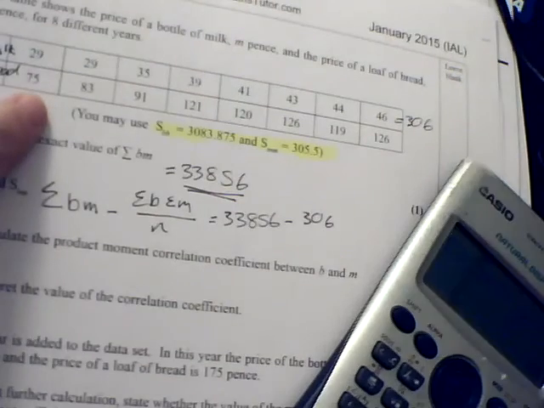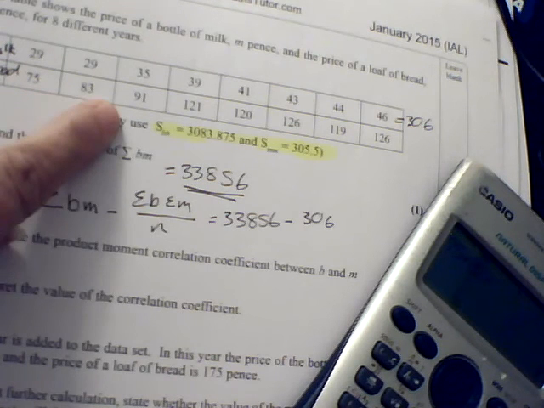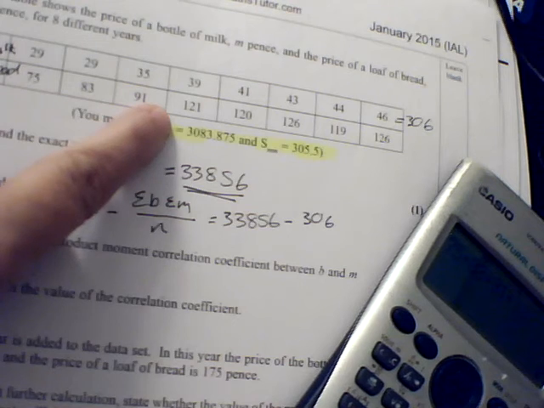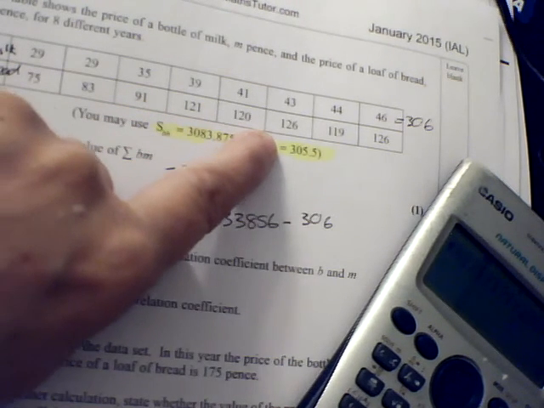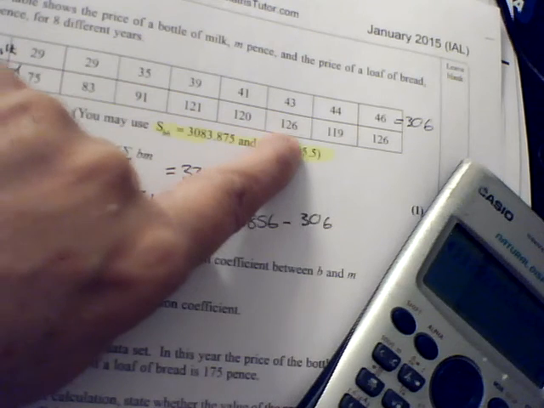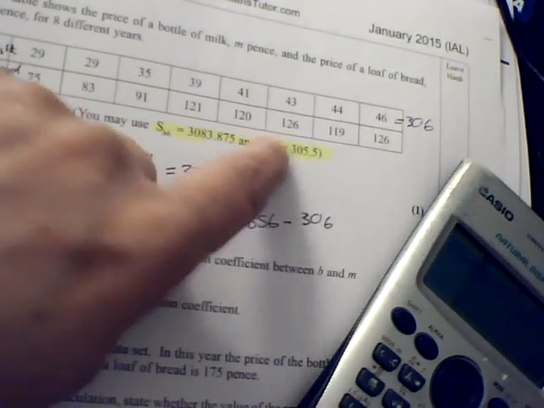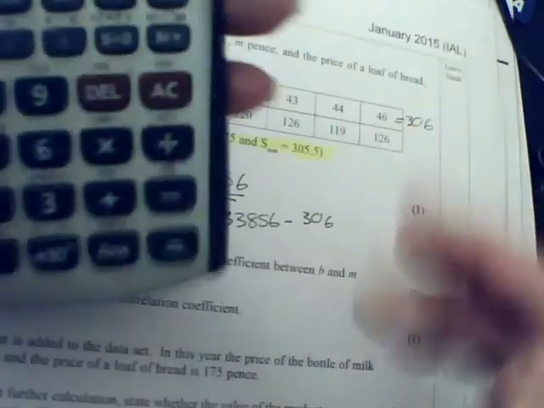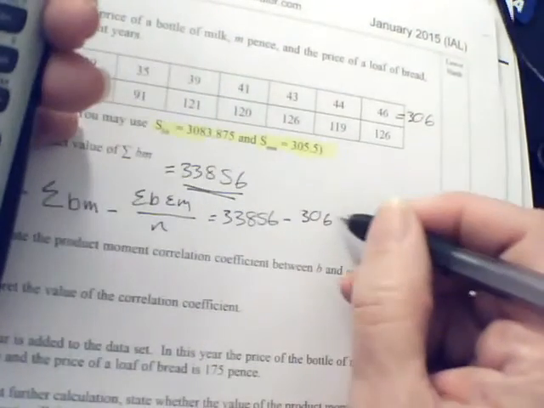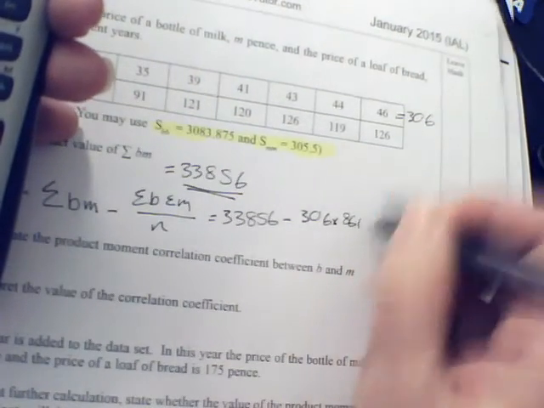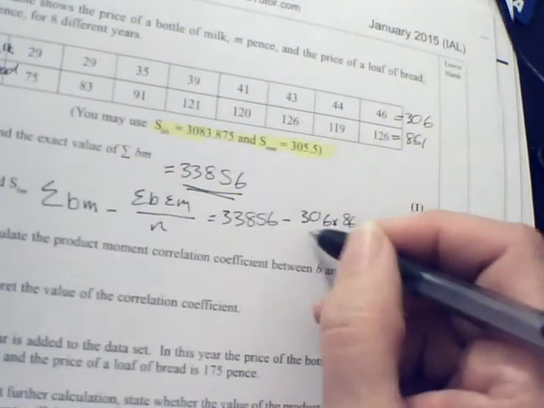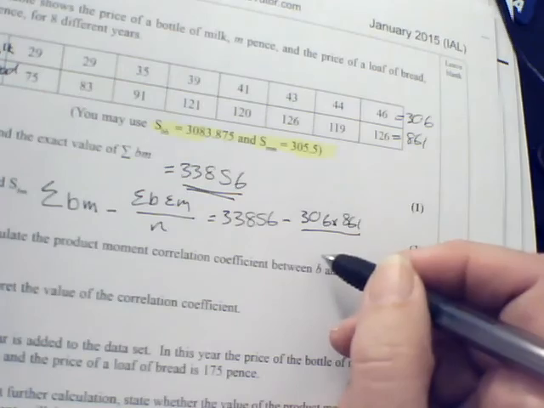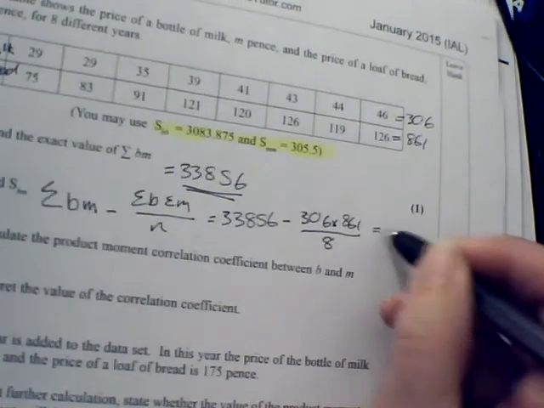And then sum of bread, 75 add 83 plus 91 plus 121 plus 120 plus 126 plus 119 plus 126. That's 861. Let me write that here as well, 861. And we're dividing all of that by n, and that's 8.